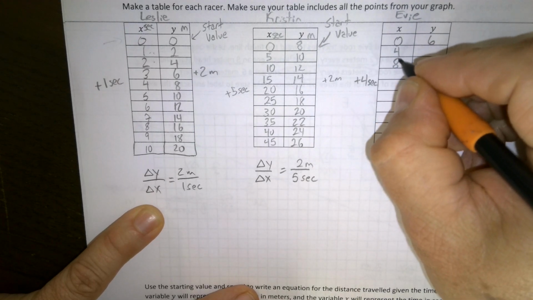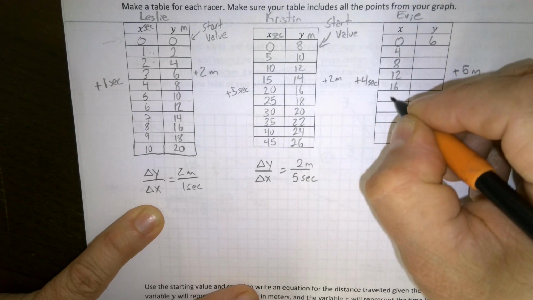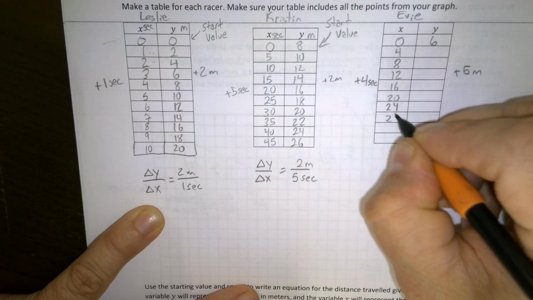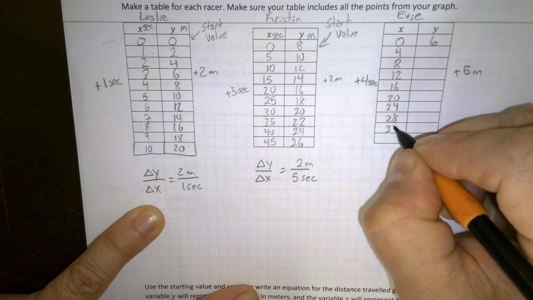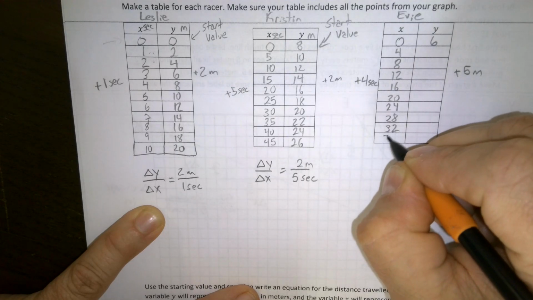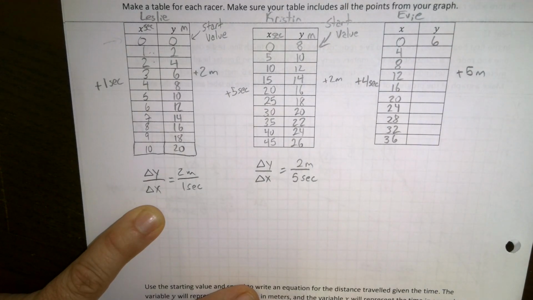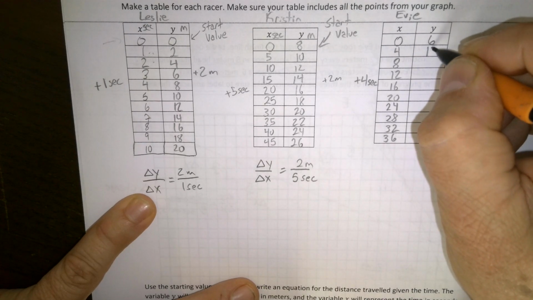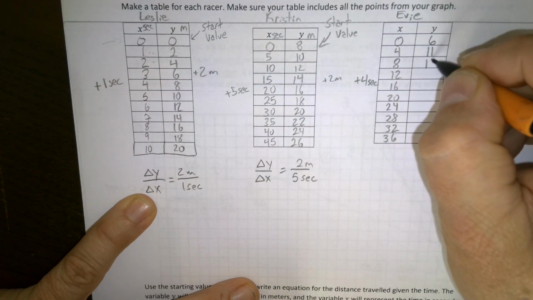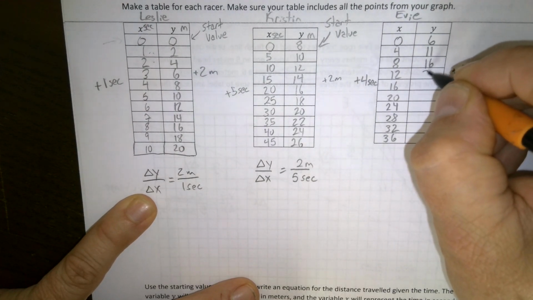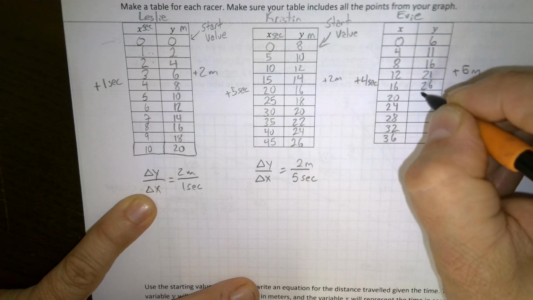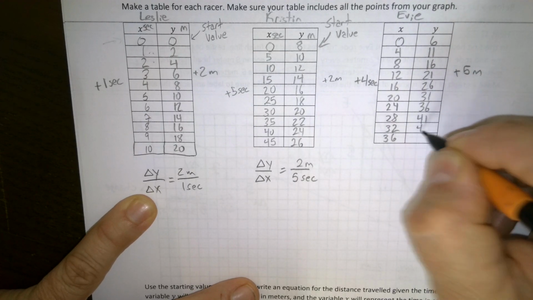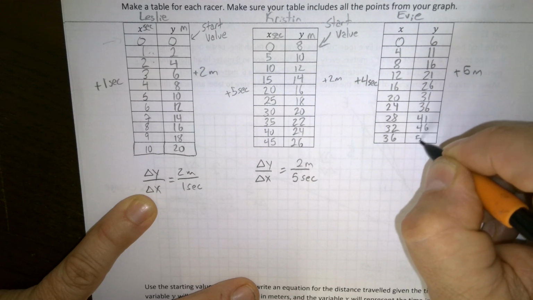So 4, 8, 12, 16, 20, 24, 28, 32, and 36. Yep, that looks right. And then this is going to increase by 5. So this is 11. Then it becomes 16. Then 21, 26, 31, 36, 41, 46, and 51.